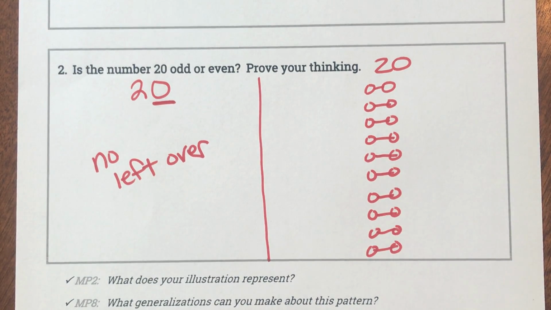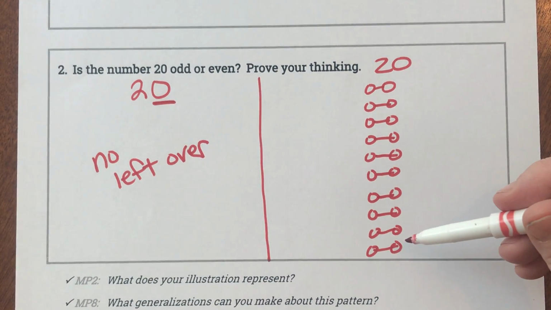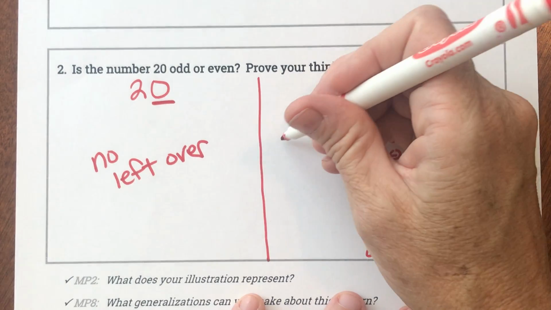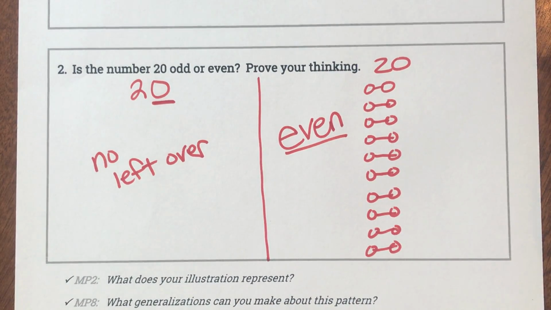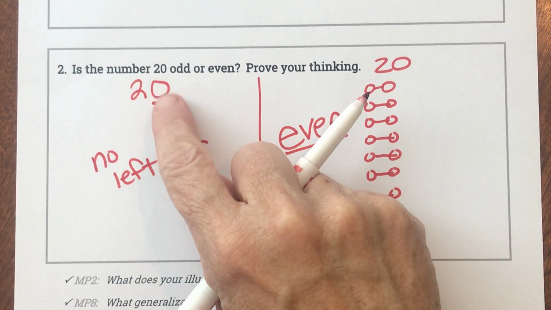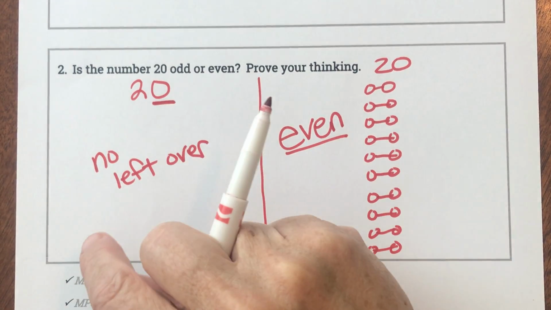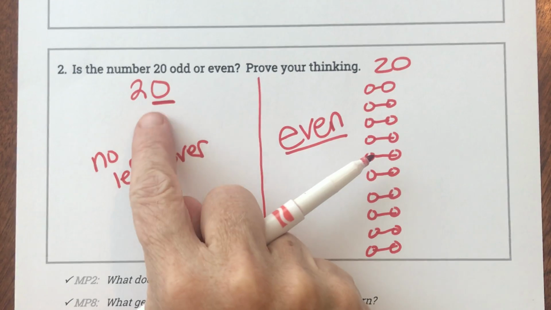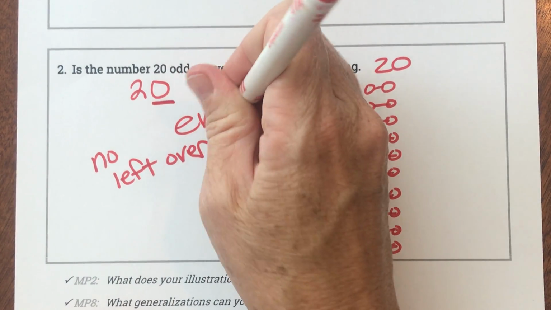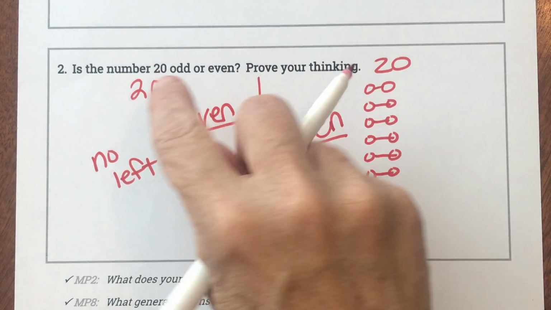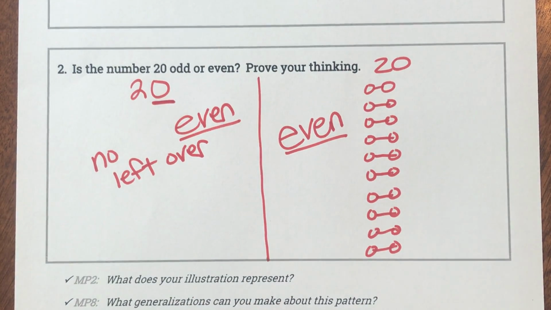What do I notice? I notice there's no leftover. So that tells me it was even. I wonder how many of you thought it was even over here also. Do you see how, because I couldn't draw any, there was no leftover, so that meant it was even also? So I could have just done that as my shortcut.